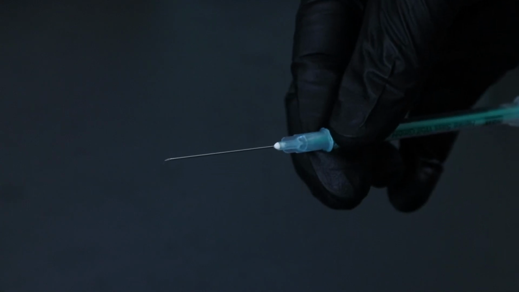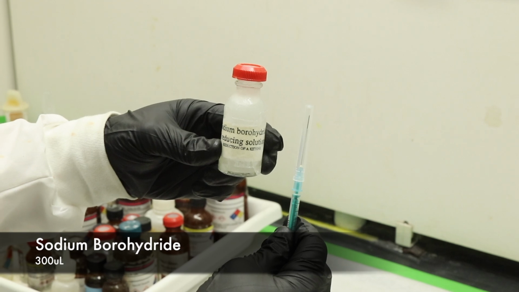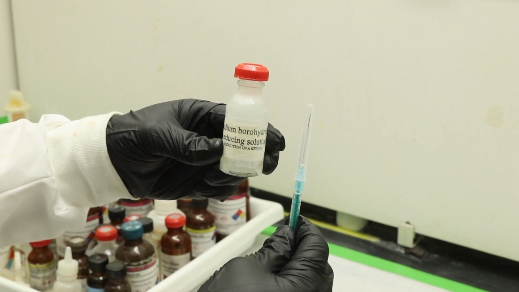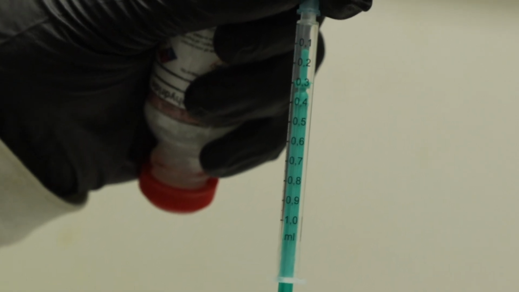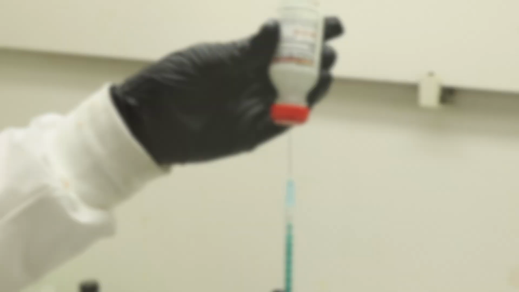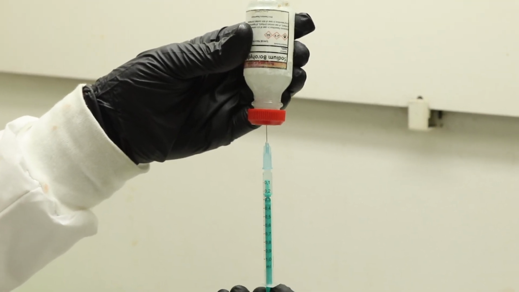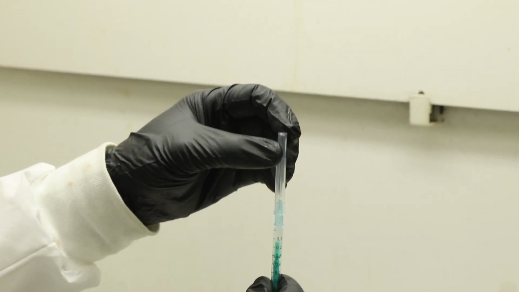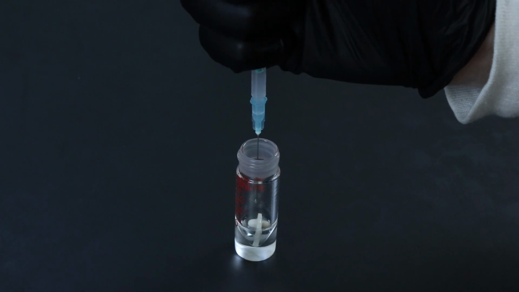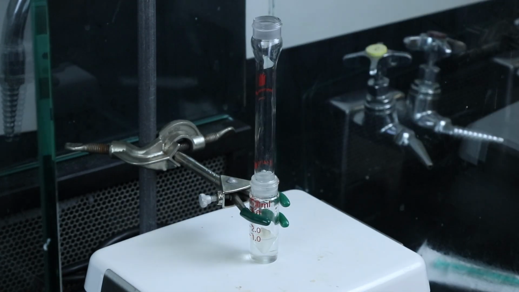press off the lid. I'll be dispensing 300 microliters of sodium borohydride, and to equalize the pressure, I'll want to add about the same amount of air as reagent being taken out. So initially, I'll inject the air, then dispense the 300 microliters, and afterwards, to make sure I don't poke anyone, I'll gently place the lid on top. That can be added to the cyclohexanone, and then I'll set up the apparatus, attaching the air condenser to the top of the conical vial.